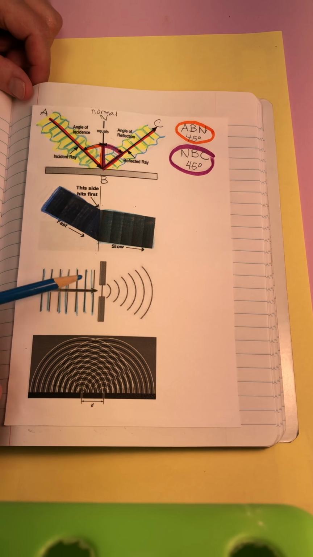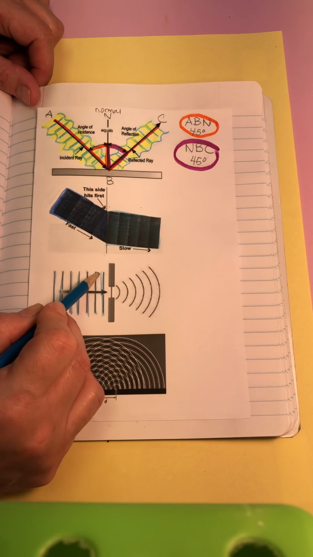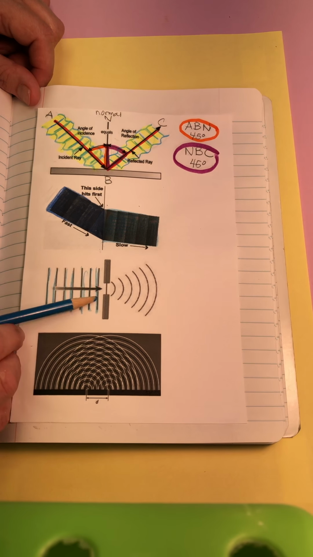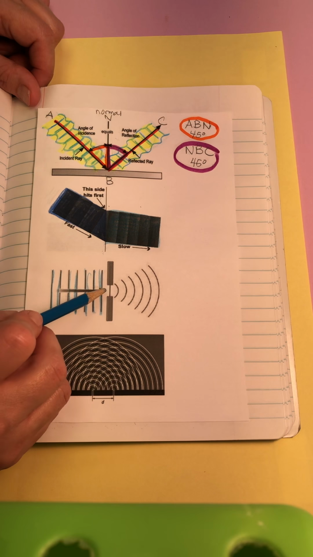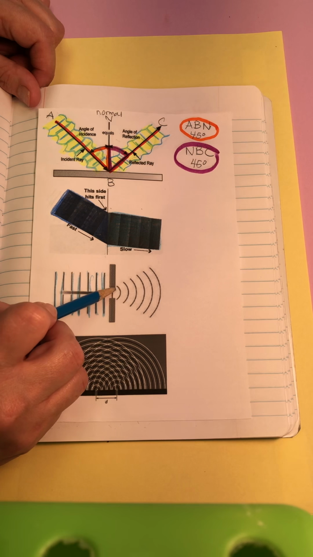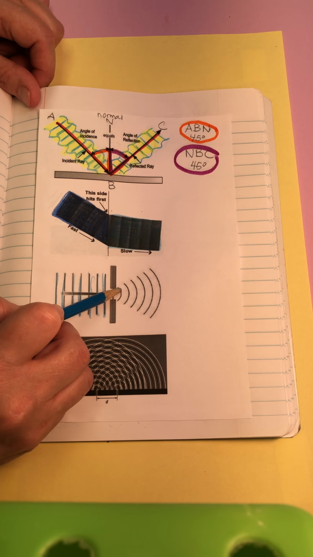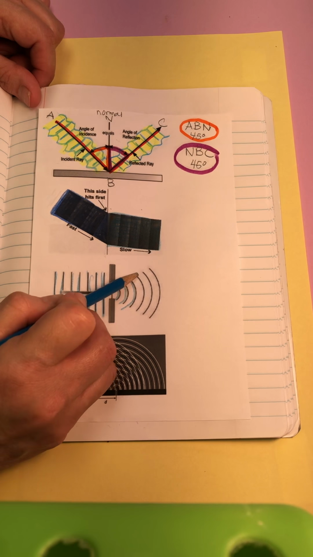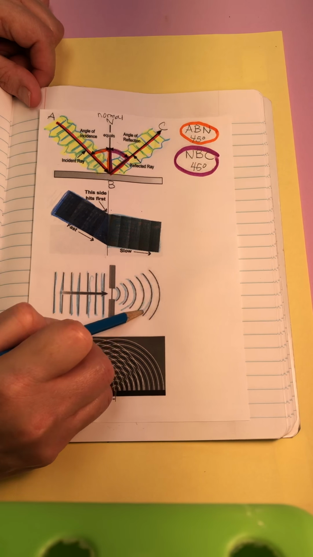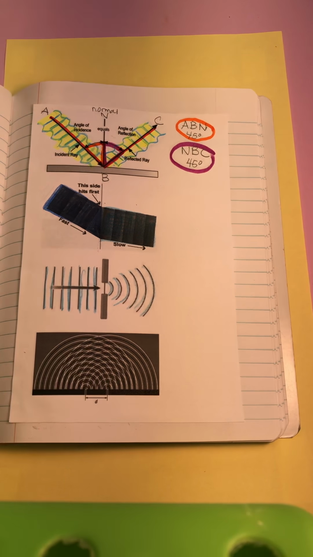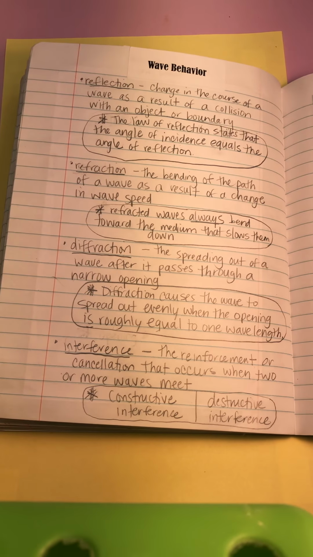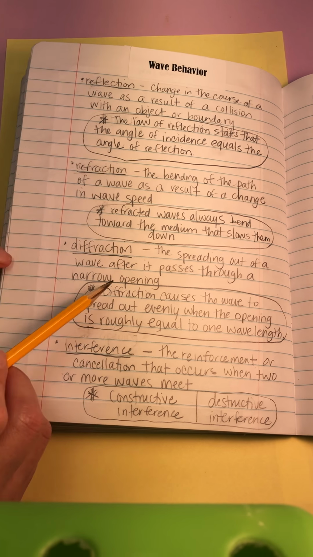When the wave goes through that opening, the opening has to be kind of small to make a big difference. Instead of staying nice and straight, the wave goes through the process of diffracting. As the wave moves through, it starts to bend through that hole, and it changes a little as it moves through. That's the process we call diffraction, the spreading out of a wave after it passes through a narrow opening.